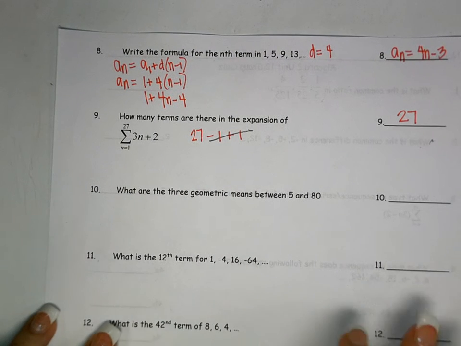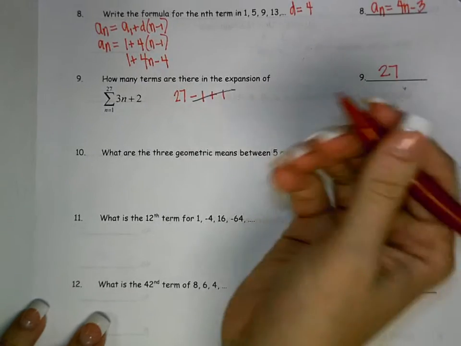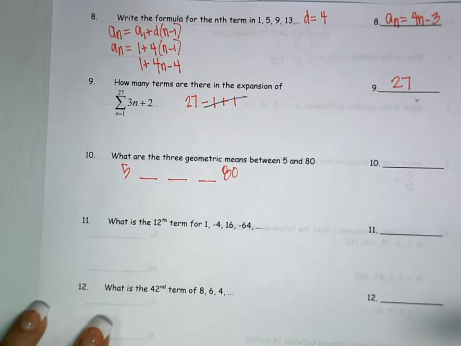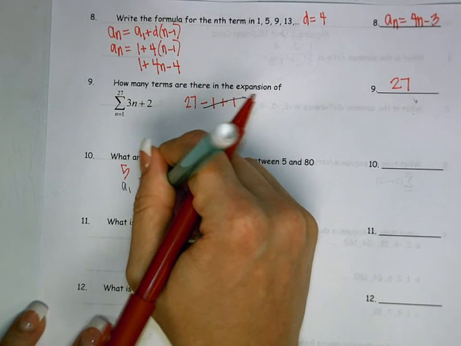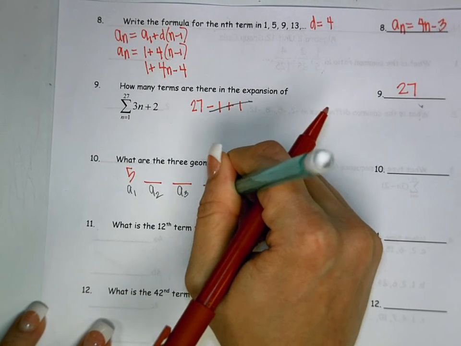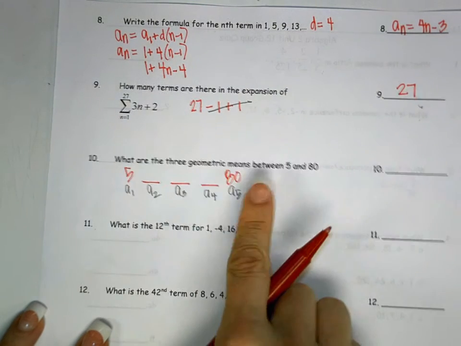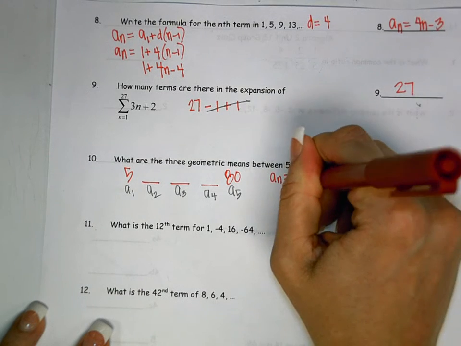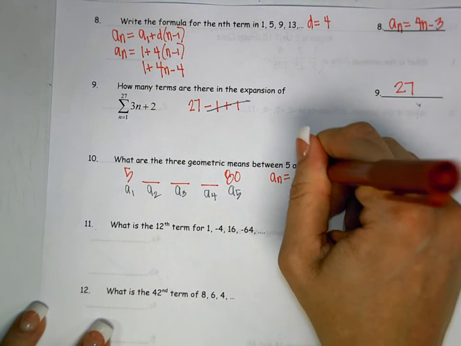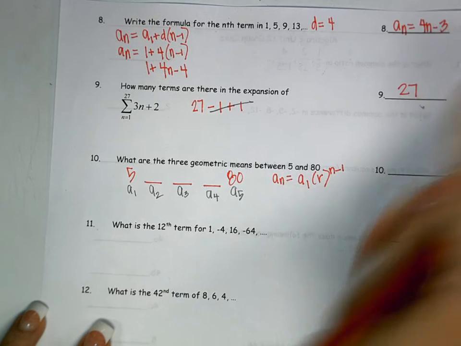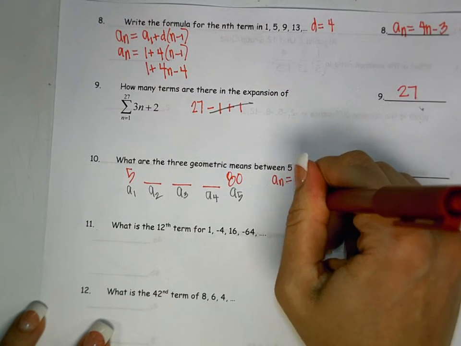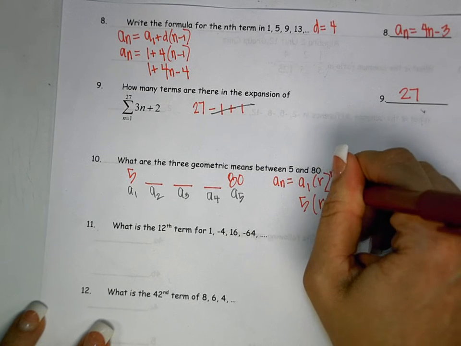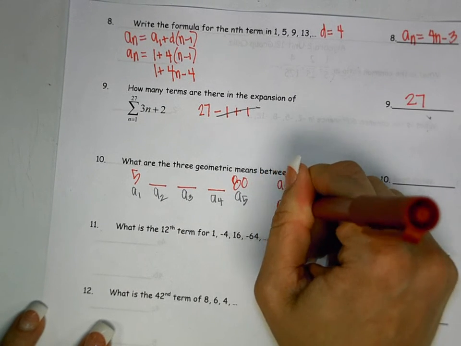What are the 3 geometric means between 5 and 80? So 5, 3 spaces to get to 80. If you label these, this is your a_1, a_2, a_3, a_4, and a_5. We're going to use the geometric sequence formula. So a_n equals a_1 times r to the n minus 1. Your a_1 is 5. We need to find the ratio, and we're using 80. So this is 5 minus 1. This would be equal to 80.